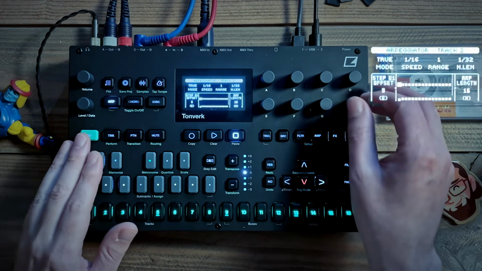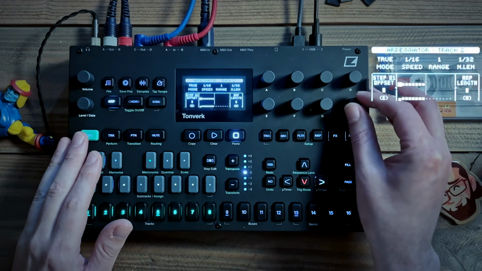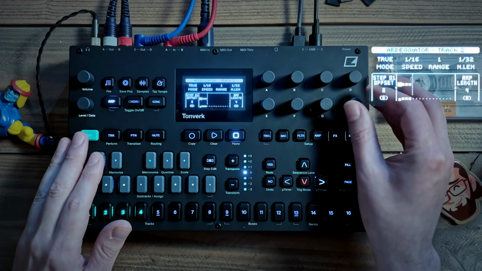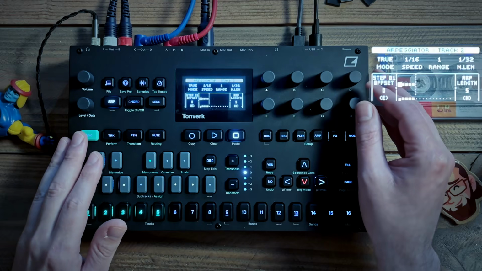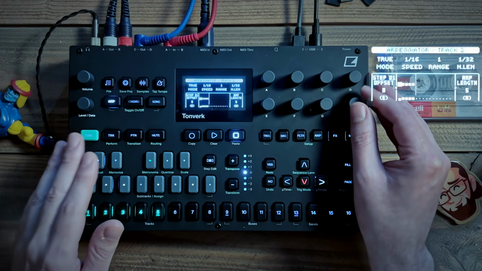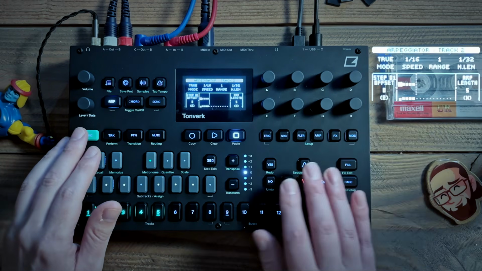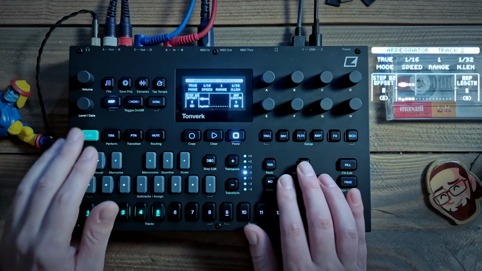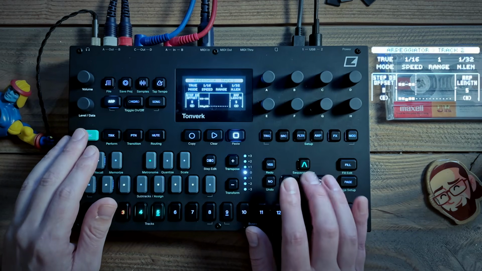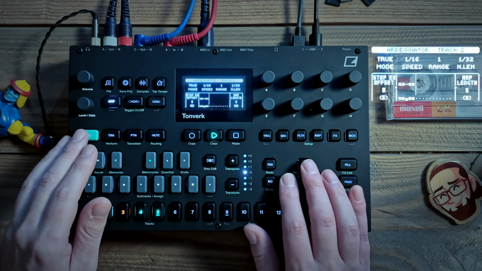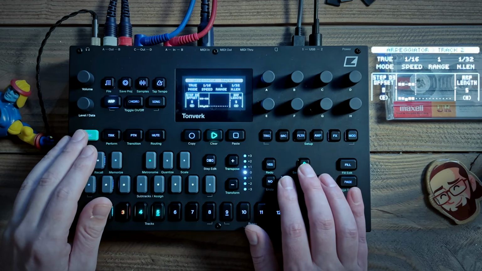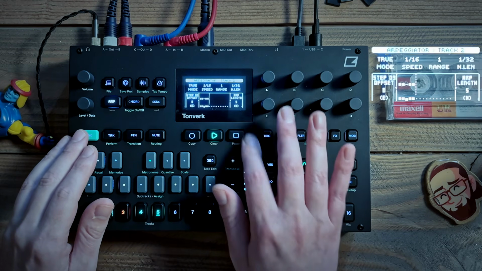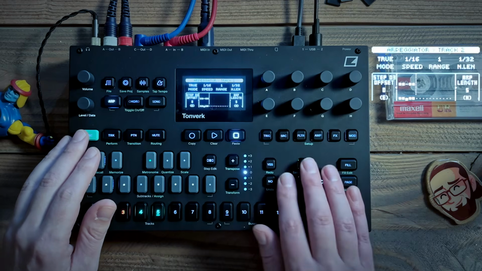beautiful. Let's also do something with our arpeggiator. I like to set it to sort of a bit shorter than the actual sequence, so you get a bit of irregularities in it. Maybe turn off a step. Amazing.